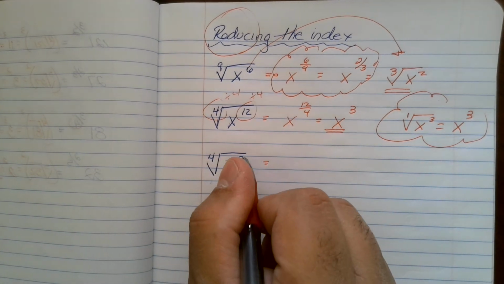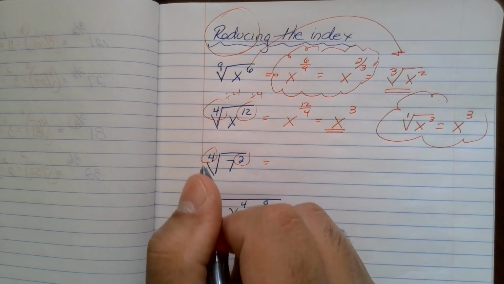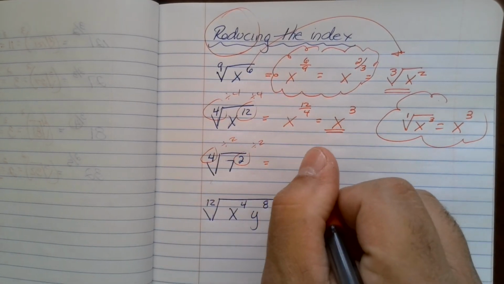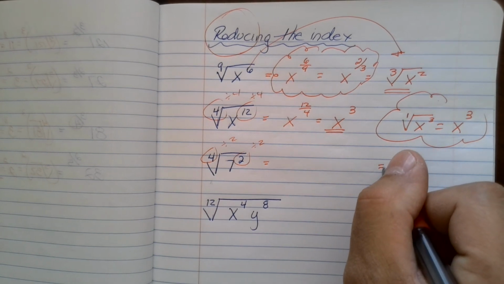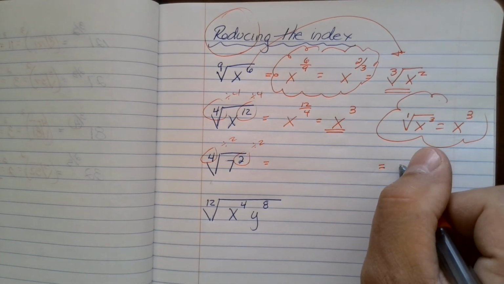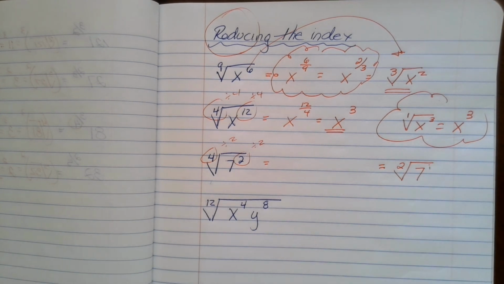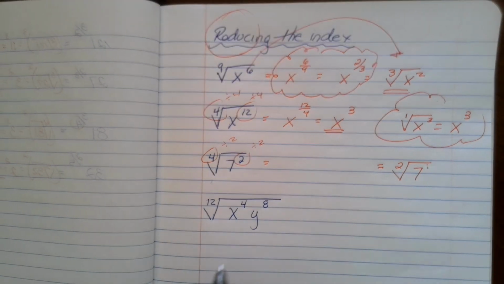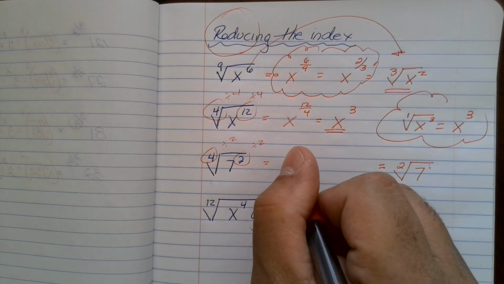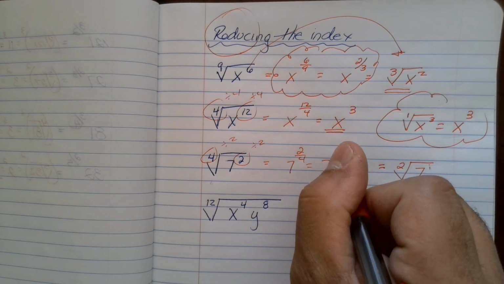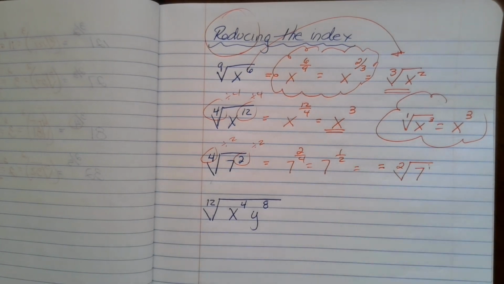In this problem, I know the index and the exponent are both divisible by 2. So this would be equivalent, I'll write it over here, to the square root of 7, right? 7 to the first power. And if we wanted to write it as fractions, this would be 7 to the 2/4, which is 7 to the 1/2, which would bring us to the same place.